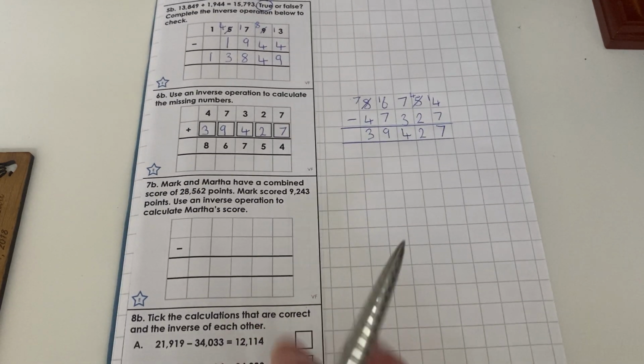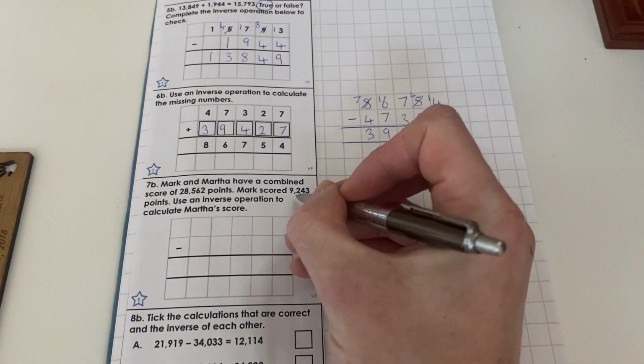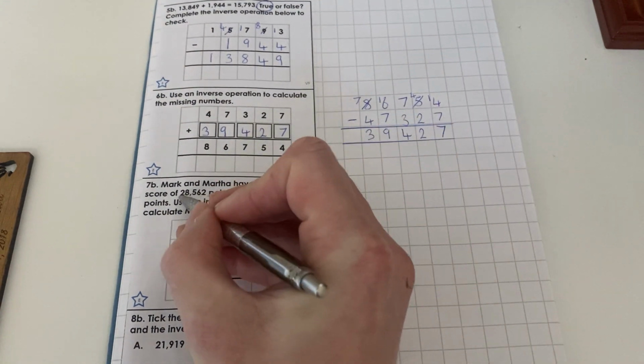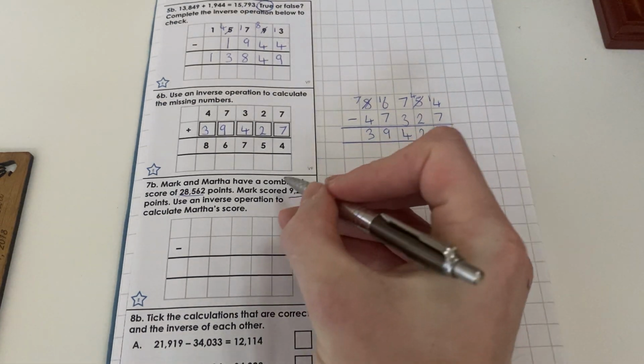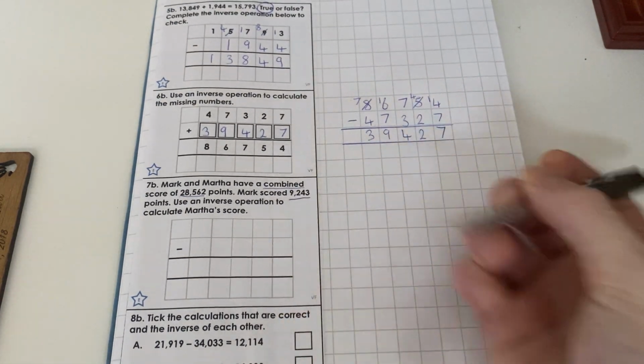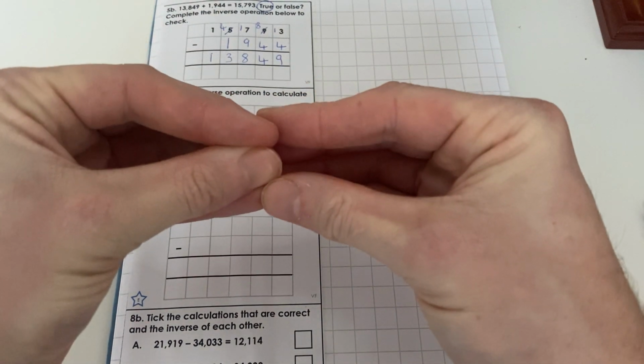The next question. Mark and Martha have a combined score of 28,526 points. Mark scored 9,243 points. You do an inverse operation to calculate Martha's score. So we've been given two numbers, this number here and this number here. But there is a key word in our question here, and it's combined. When you combine something, you're joining two or more things together.